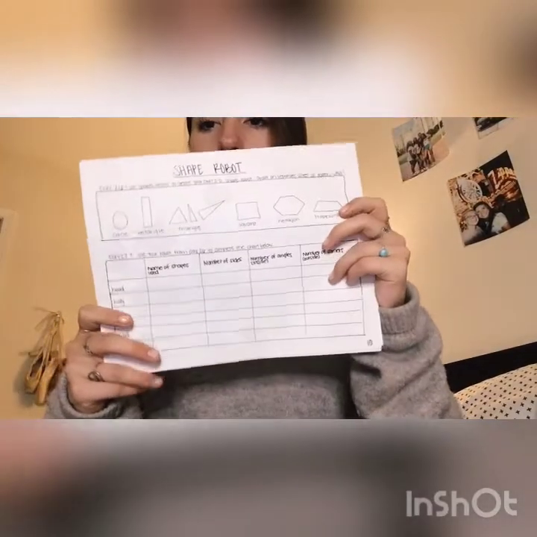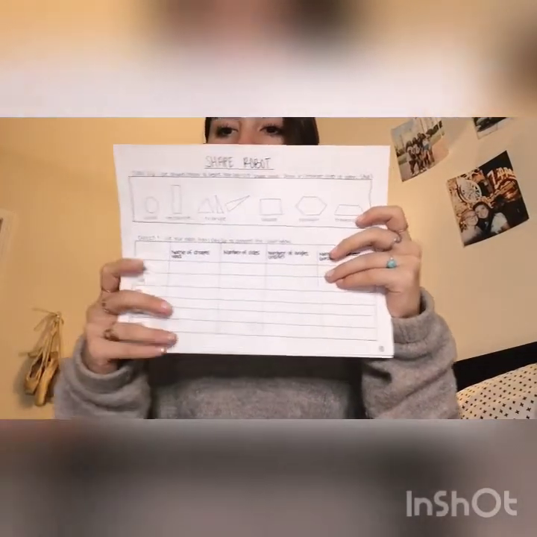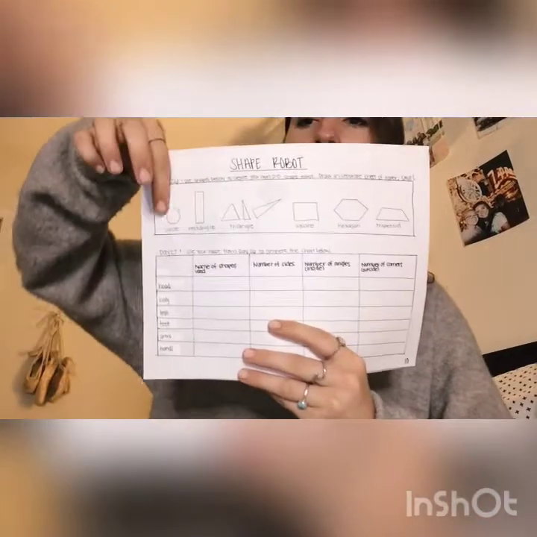The second thing you're doing is in your packet, you are looking at page 10. So it should look somewhat similar to this. Page 10, it's talking all about robots. And your job is to use any of these shapes, so you can pick any of those shapes that you want right here. And you are going to draw a robot. So I can't wait to see what robot you come up with.